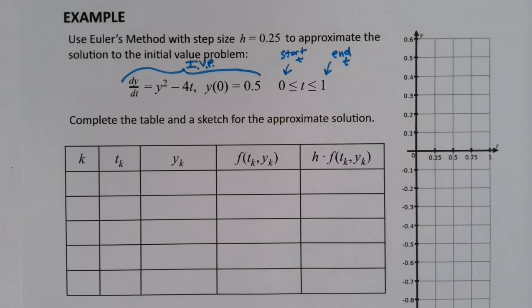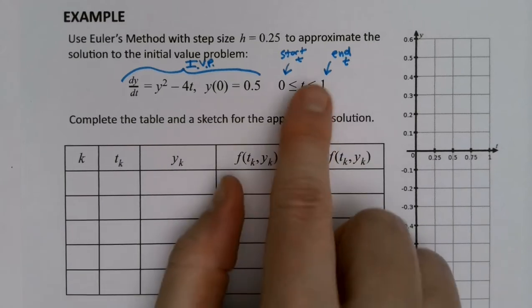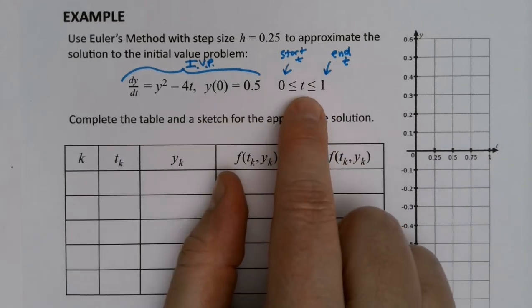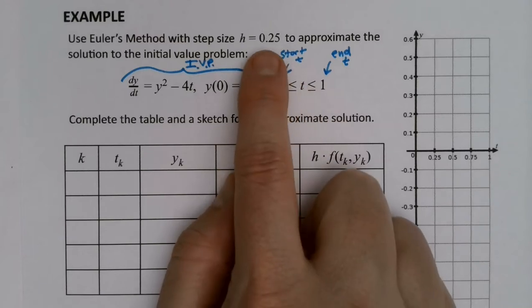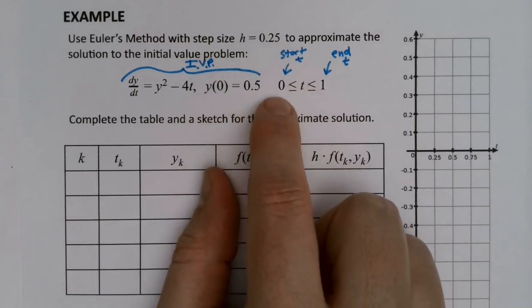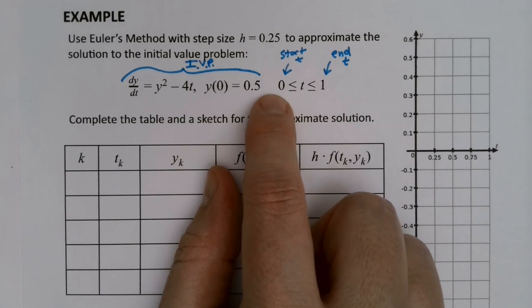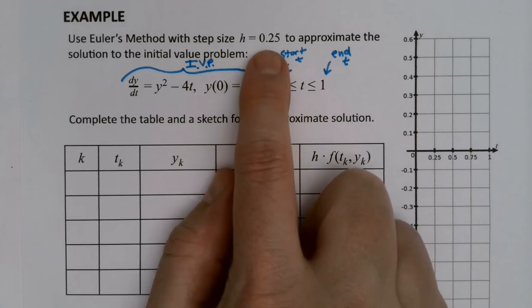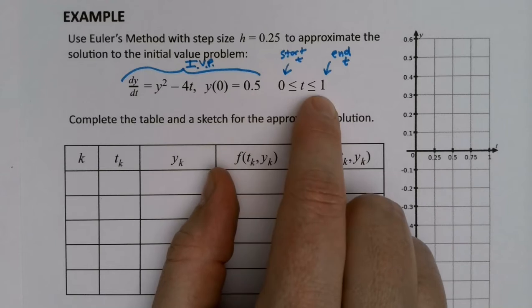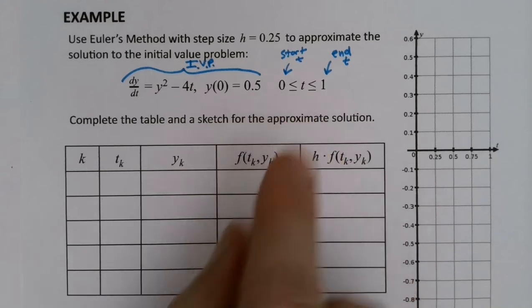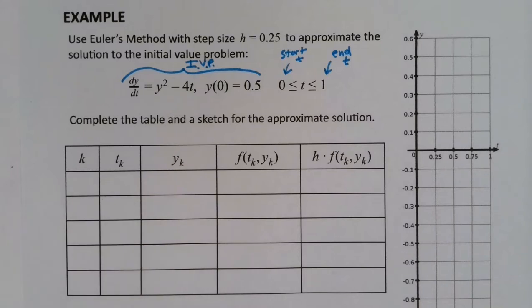The question is, how many steps are we going to take? Well, the nice thing about this is if you know the step size and you know the total distance that you're going to travel, you can calculate that pretty easily. If a step size is 0.25 and you're going 1 unit, then you're going to take 4 steps to do that. So we're going to write this out down here in the table, and we're just going to start by filling in the first 2 columns.